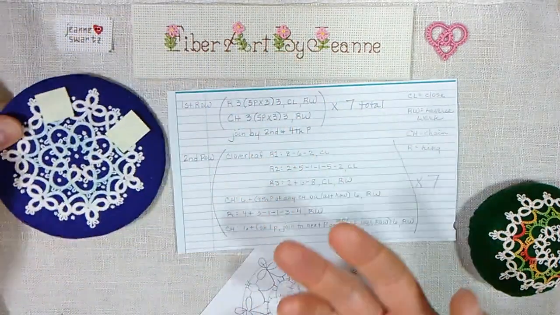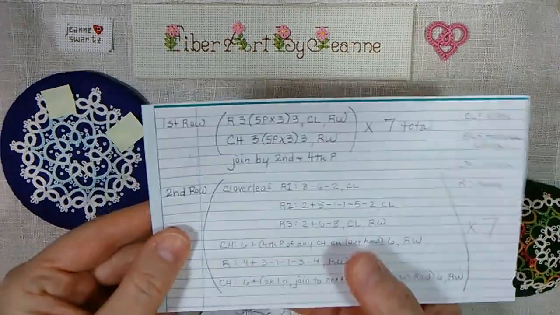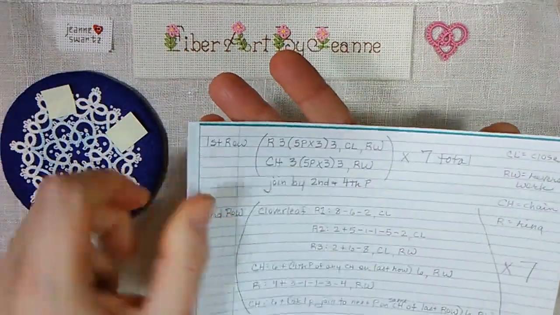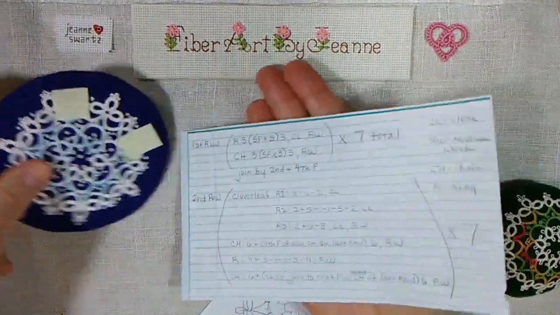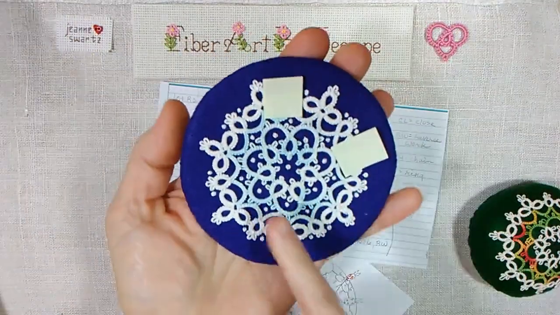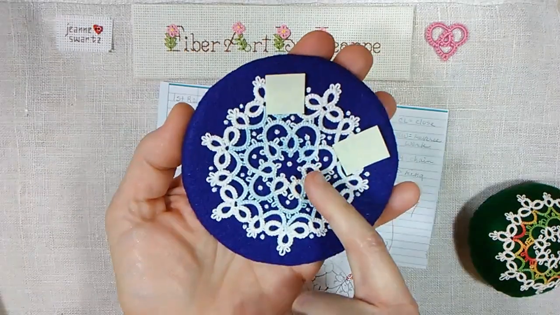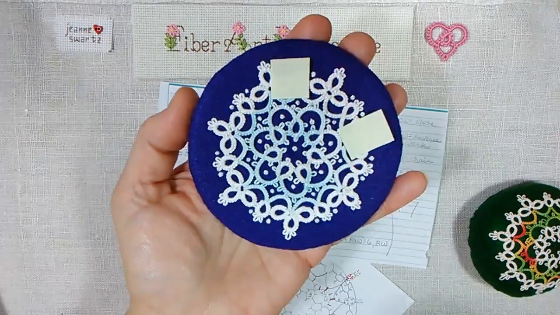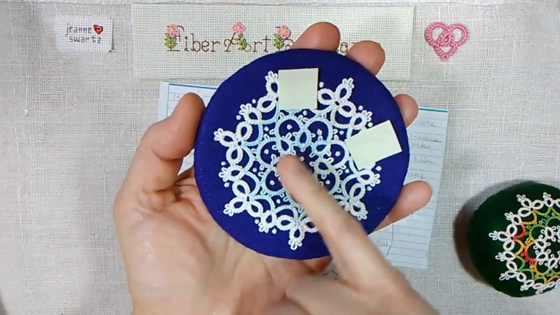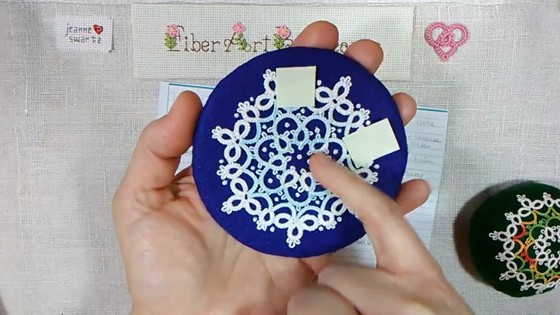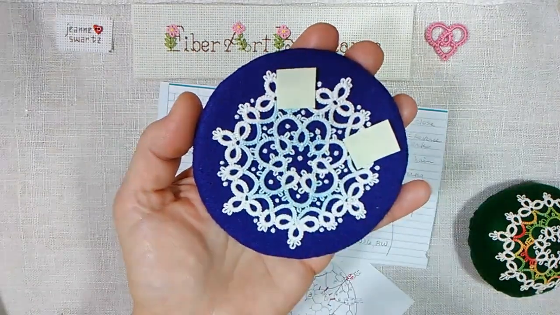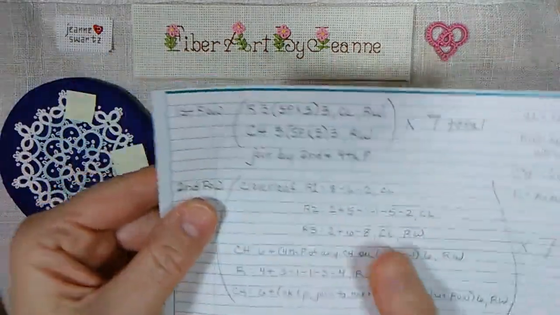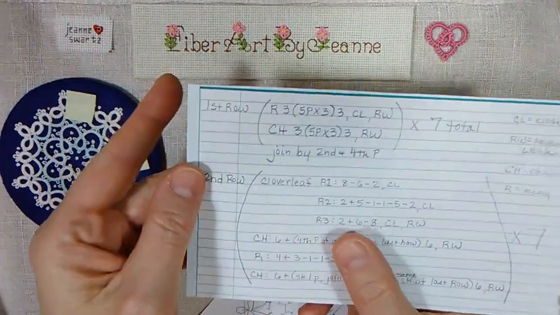So if you don't want to read the paragraph style, this is how I notate what that means. For the first row, if you look at this, there are 1, 2, 3, 4, 5, 6, 7 rings and 7 chains. So you know you're going to have to do a ring and a chain 7 times, and each of those rings is joined to each other. So this is how I notate it. In my mind, this makes the most sense.